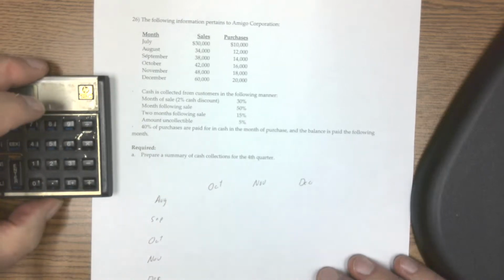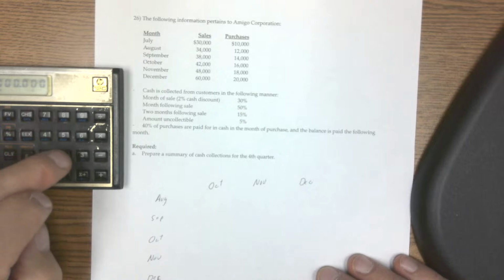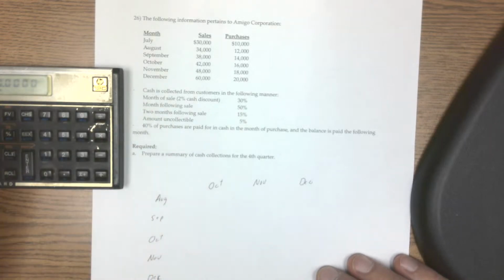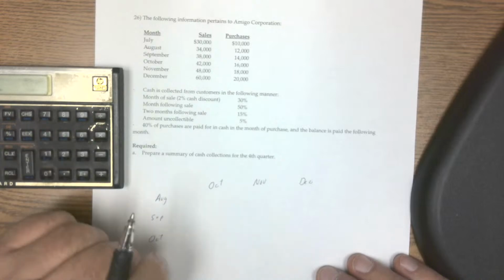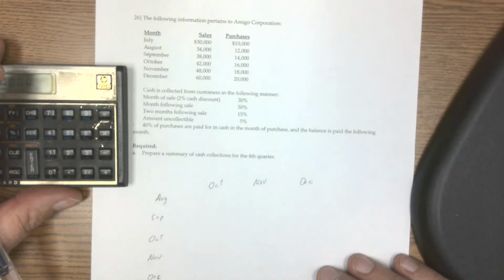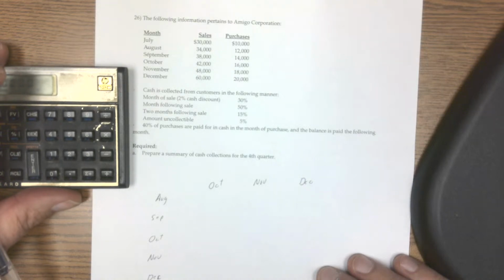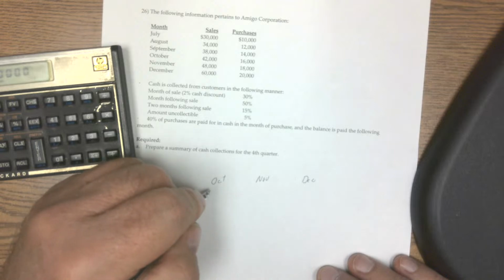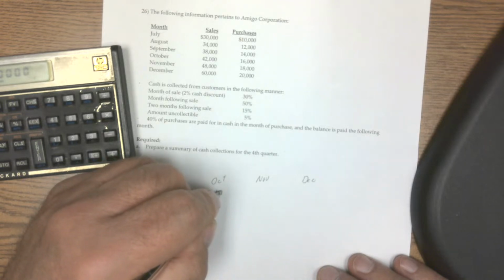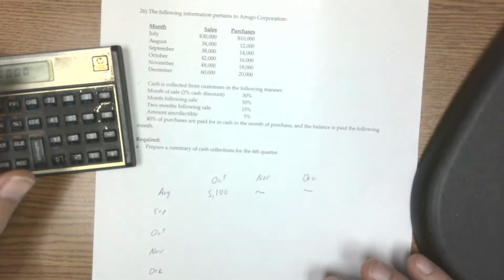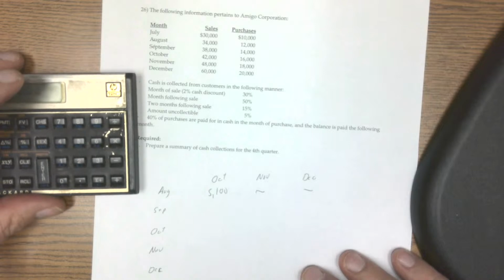All right. So August, we sold 34,000, and we're going to collect 15%. And so in October, we will collect 15%, which is 5,100. November and December, we don't collect anything from August.